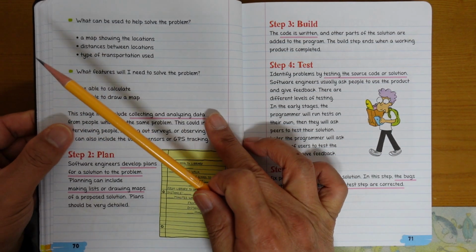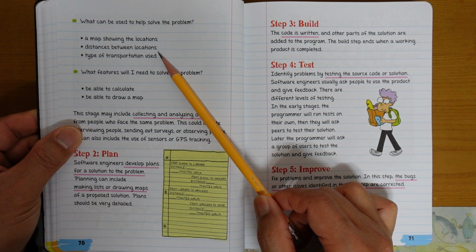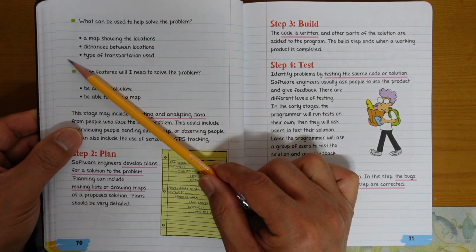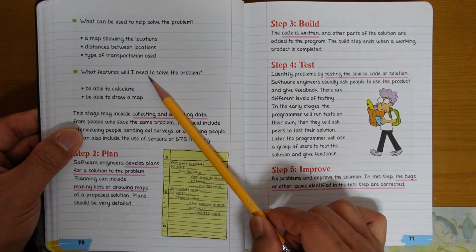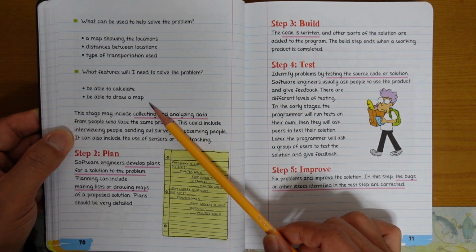What can be used to help solve the problem? A map showing a location, distance between locations, and type of transportation used. What features do I need to solve the problem? Be able to calculate, be able to draw a map.